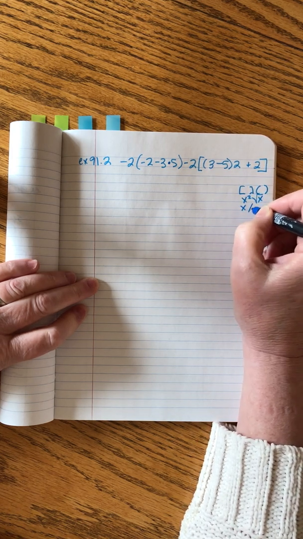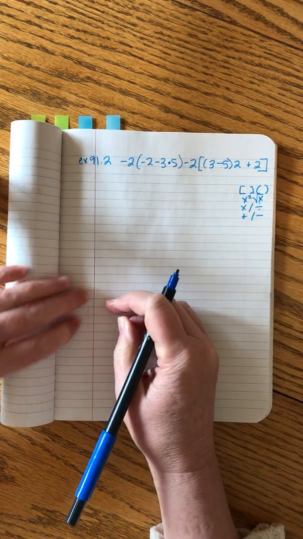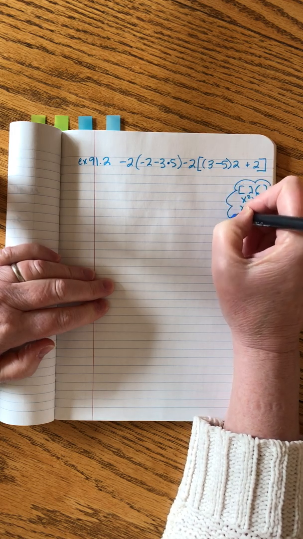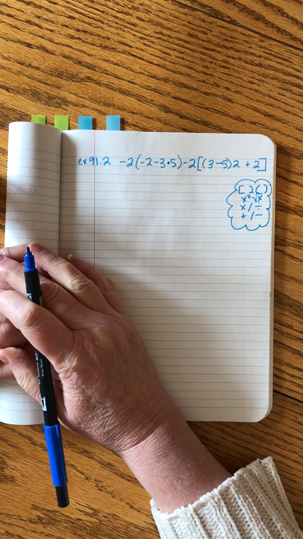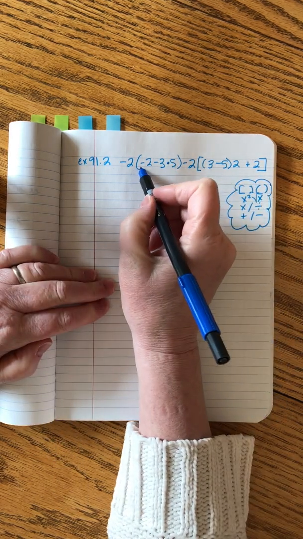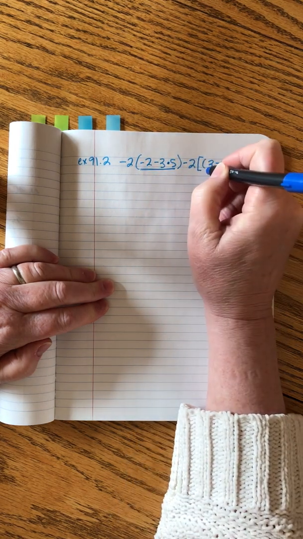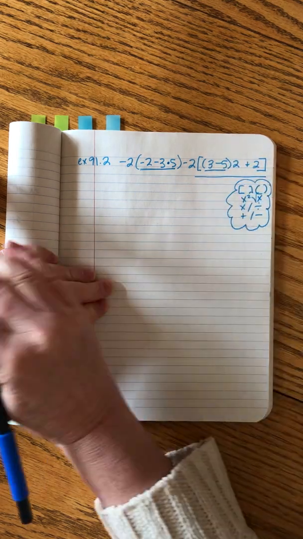Then there's the multiplication and division, and then addition and subtraction. Okay, there's our list. So once again, we want to look at our parentheses, determine if there's work to be done inside of them, and start with that. There is work to be done, but then there's also the big one, isn't there.